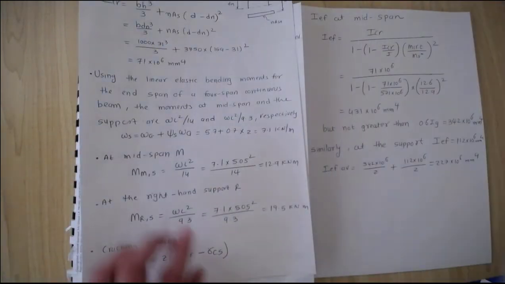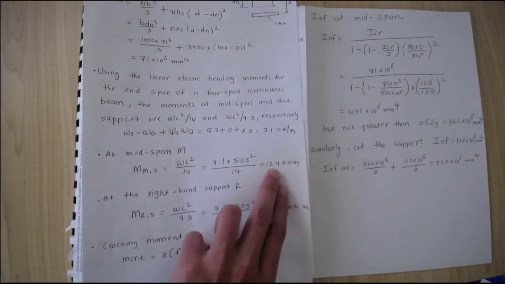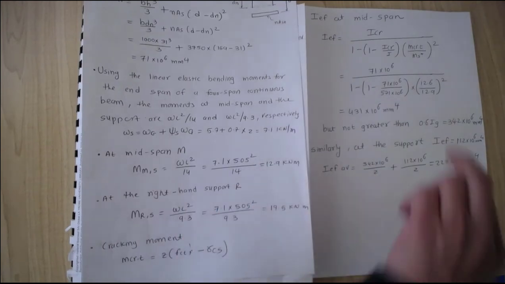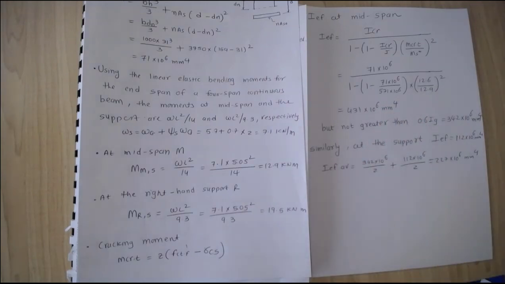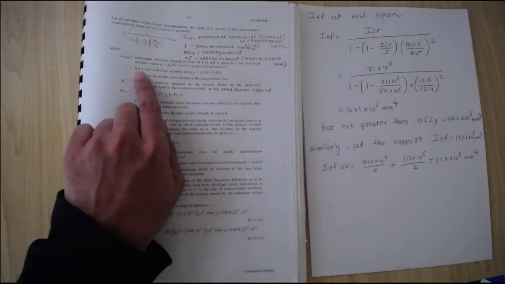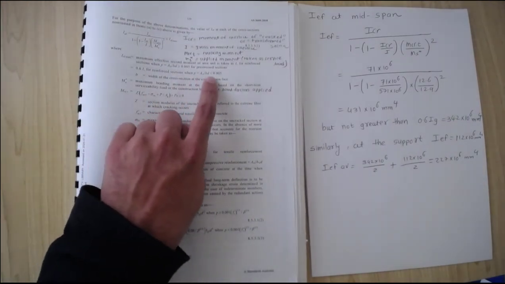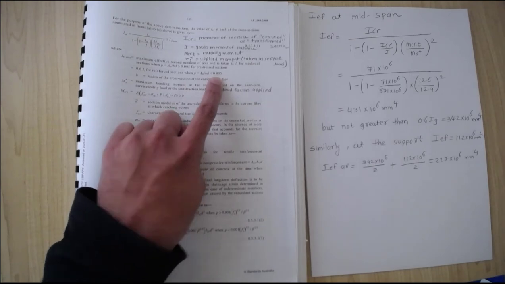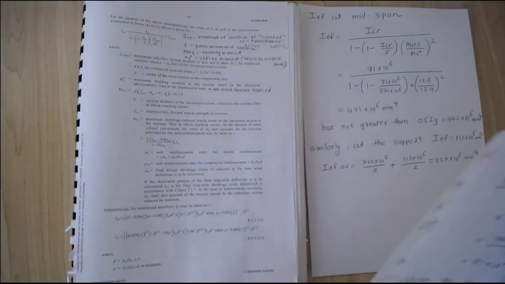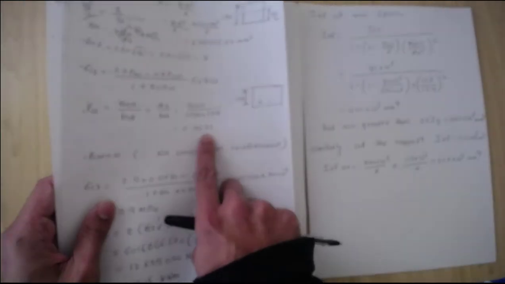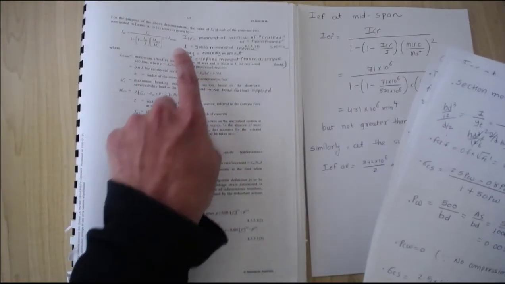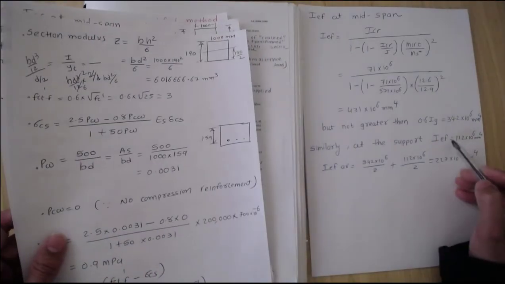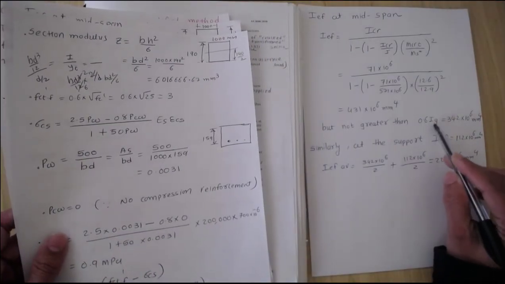We are working at the mid-span, so at mid-span we calculated in the last video 12.9 kilonewton meters. So I substitute that value and you get 431 times 10 raised to power 6 millimeter to the power 4, but not greater than these values. There is a check here that we need to make. If your Ast ratio is less than 0.005, because we found that ratio was 0.0031, which is less than 0.005, you should have this Ie maximum, which is basically 0.6 Ig.